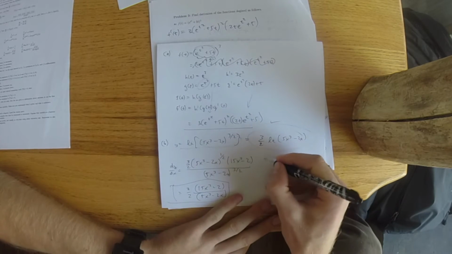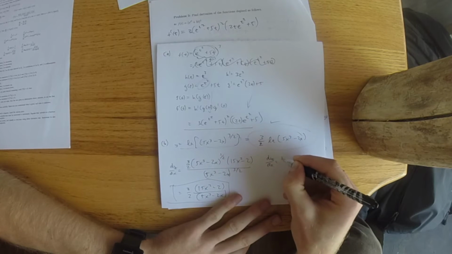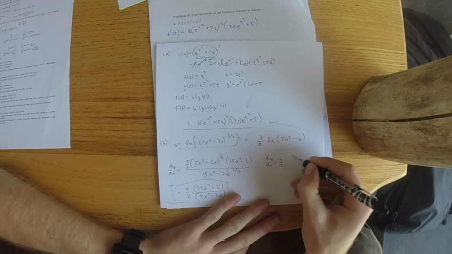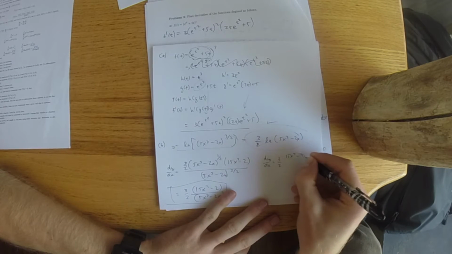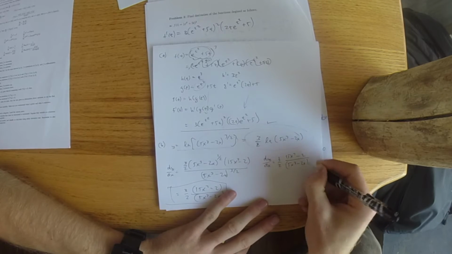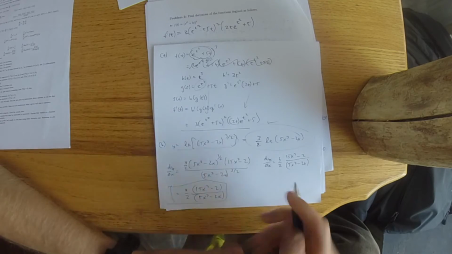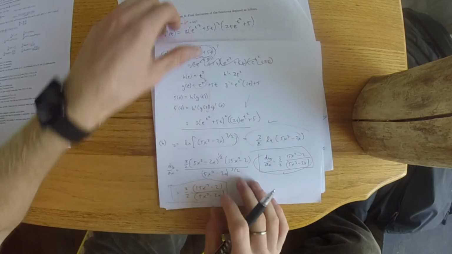If you did it this way, it's a little bit easier, because then we could see that dy dx is going to be 3/2, constants stick around, and then it's just going to be the derivative of the inner function, 15x squared minus 2, over the inner function, 5x cubed minus 2x. Of course, this is what we got, so that was a little bit easier. We'll box it because we're done. Okay, that was problem 3.